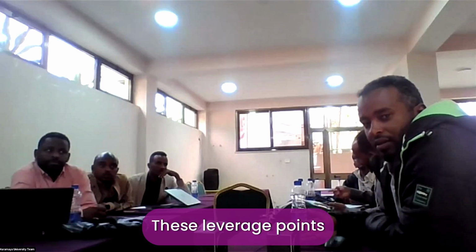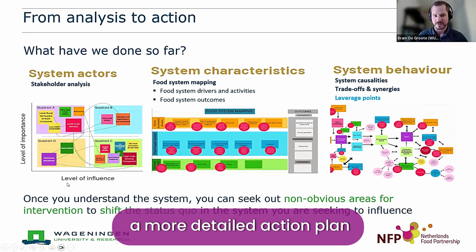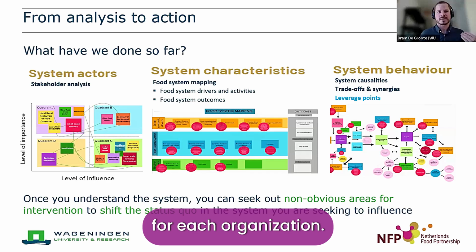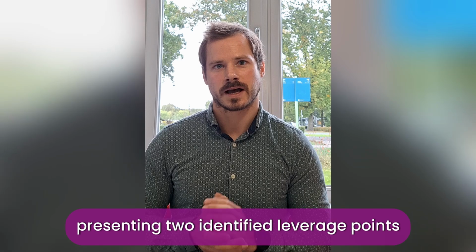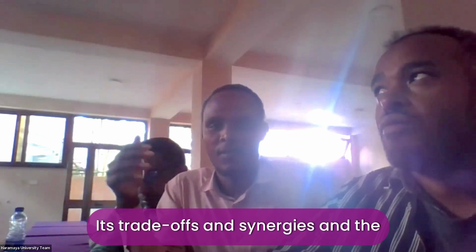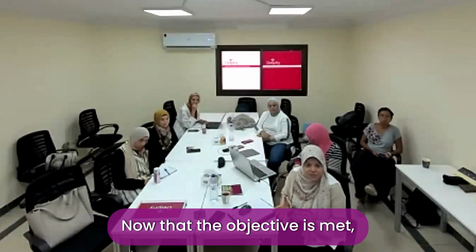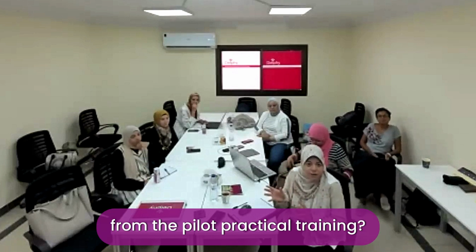These leverage points and the information acquired in the different tools used in this analysis can then form the basis of a more detailed action plan for each organization. The objective has been met with all 4 groups presenting 2 identified leverage points and what would be needed to implement them, such as resources, partnerships, and the time to implement them, its trade-offs and synergies, and the impact they would have. Now that the objective is met, what lesson can be drawn from the pilot practical training?